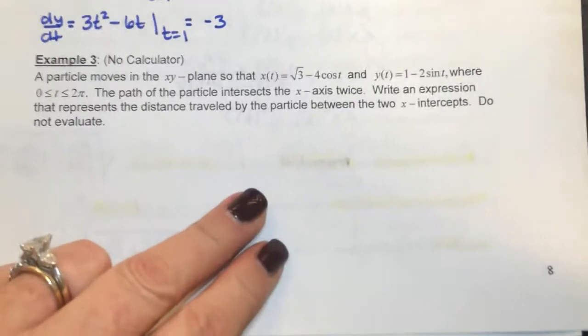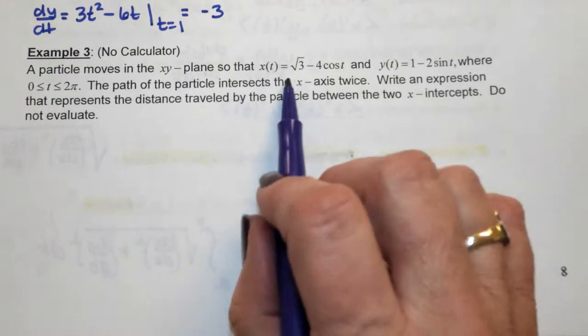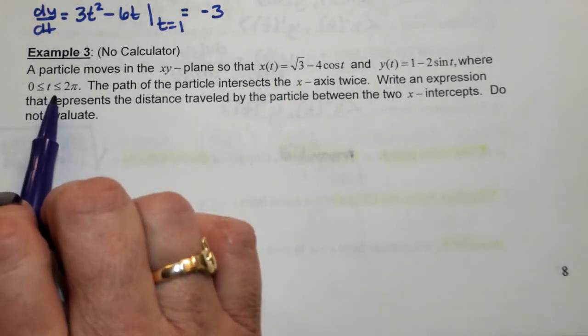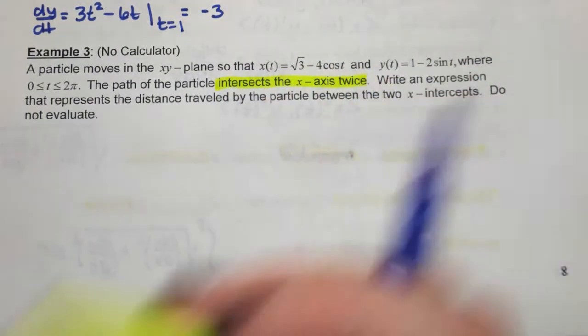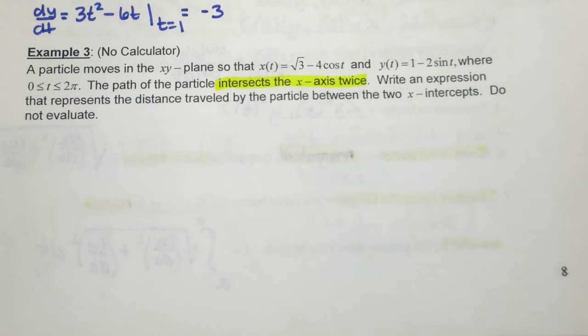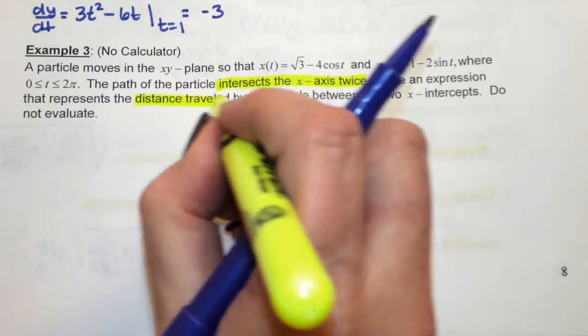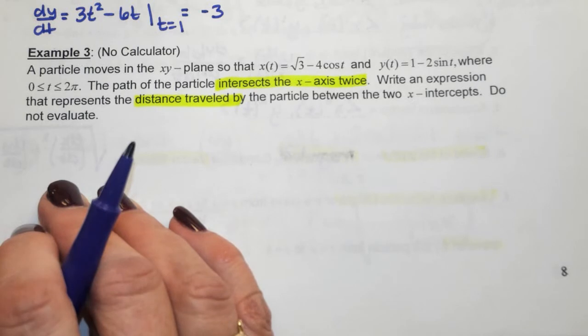All right, this one has a little twist and turn to it. We have a particle that's moving in a plane. They're giving me x of t and y of t, from 0 to 2 pi. The path of the particle intersects the x-axis twice. Write an expression that represents the distance traveled by the particle between the two x-intercepts. They do not want you to evaluate.